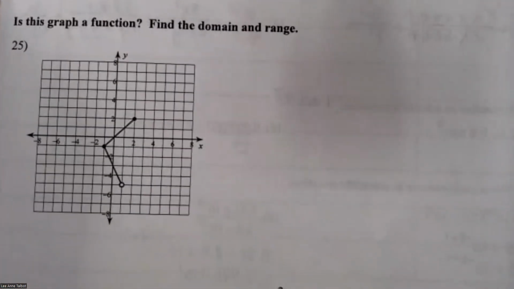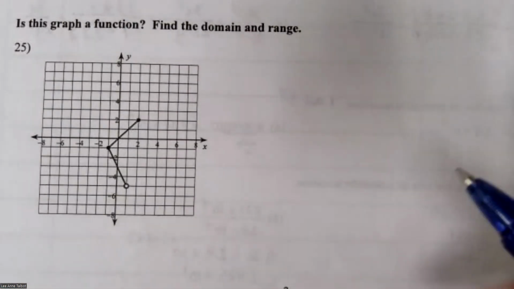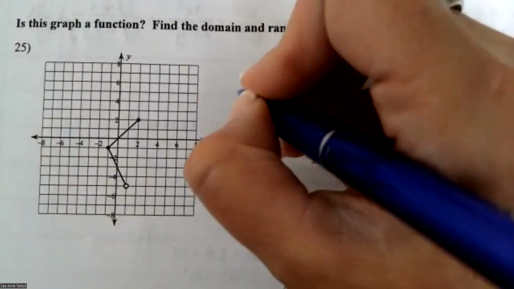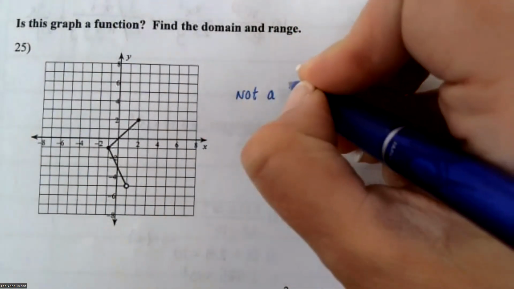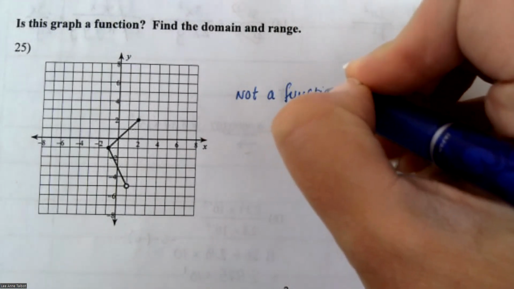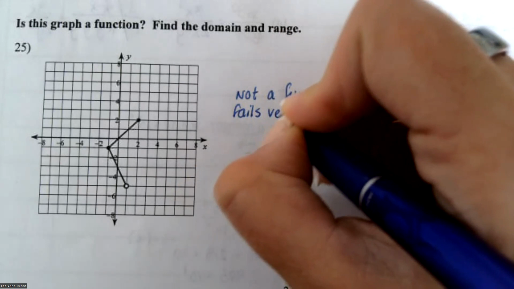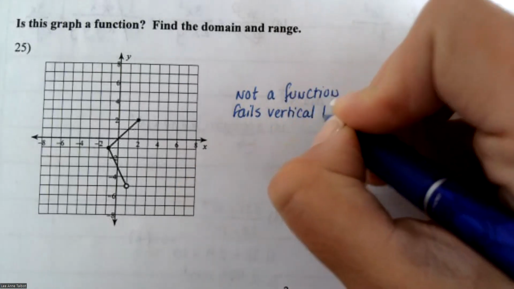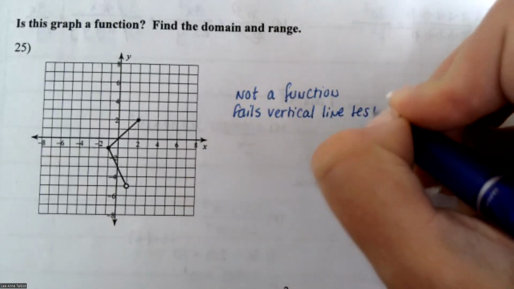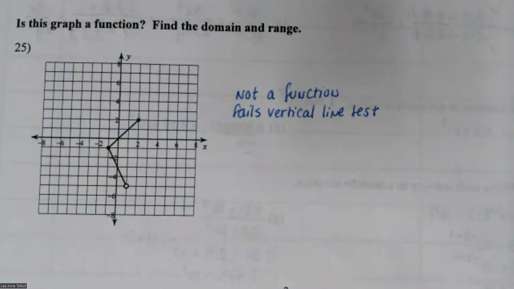Last problem. Is this graph a function? No. Okay, now this is a hint for you for the test. When something fails the vertical line test, they're going to ask you to justify that. What you have to do is just draw one vertical line where it would fail.